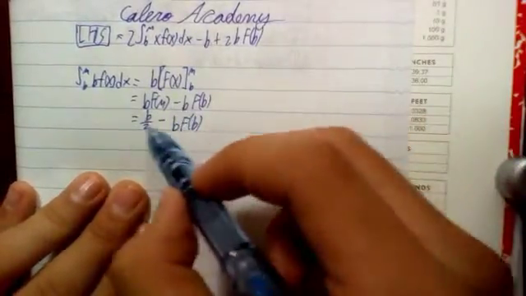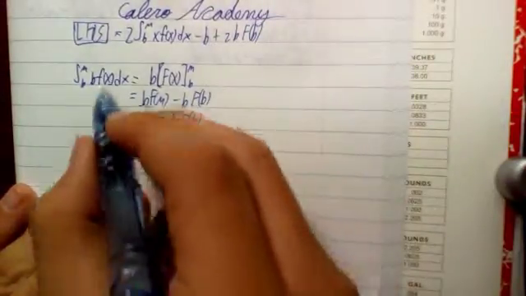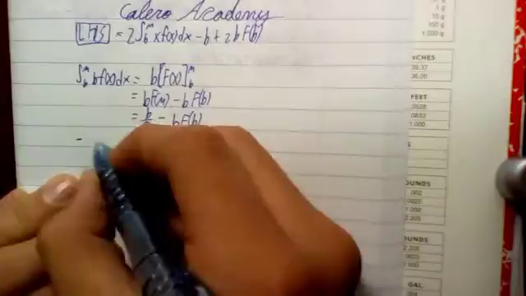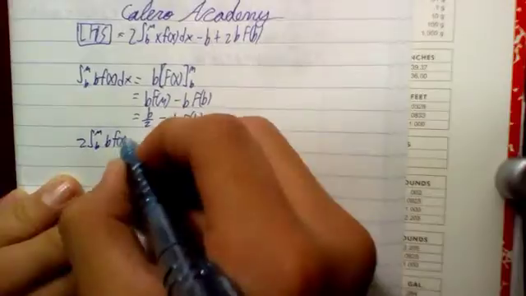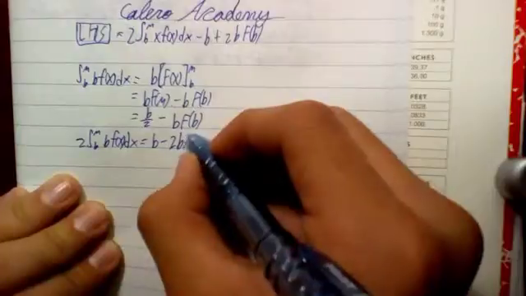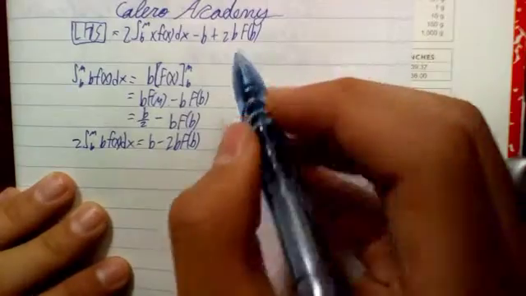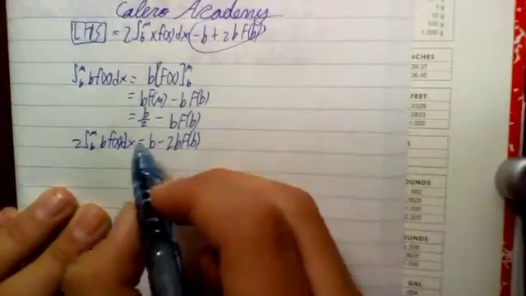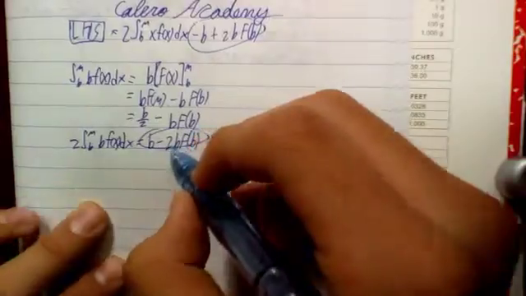Notice anything similar between this expression and this expression? Look. Multiply this by 2. So we have 2 times the integral from b to m of b f(x) dx is equal to b minus 2b F(b). Getting warmer, isn't it? Notice anything similar now? You should probably notice by now that the only difference between this expression and this expression is that this one is minus 1 times this expression.